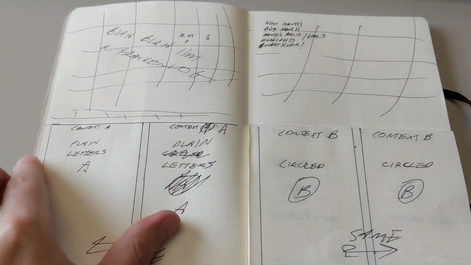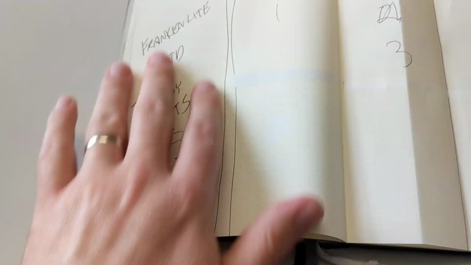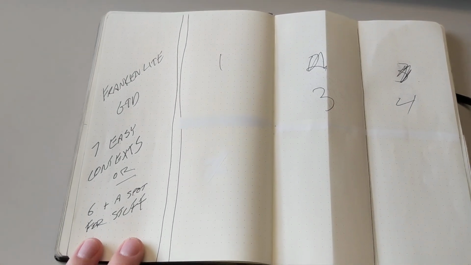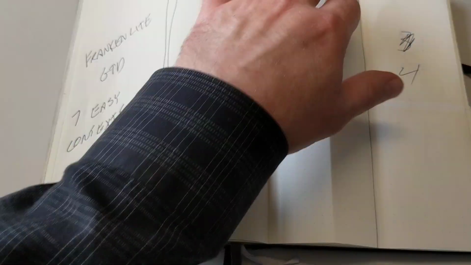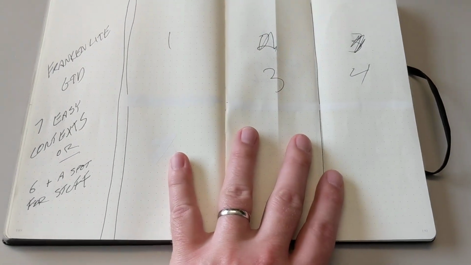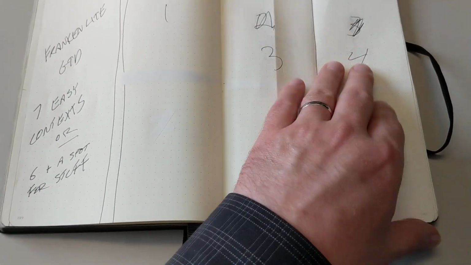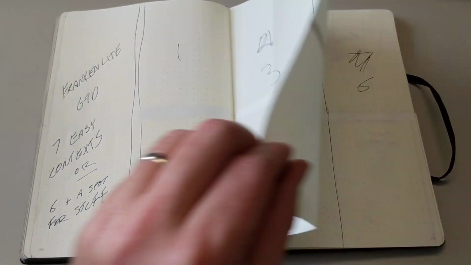Here we go. This is going to be Frankenlite. So I started planning for Frankenlite, and you guys know Frankenlite. You'll see more of it in just a second. You've got your calendar over here, and then you have your lists, your columns for lists. But instead, you would have context. So at first I was like, yeah, you have a context here, you have a context here, you have a context here. But I don't like covering the calendar. I never want to cover the calendar.